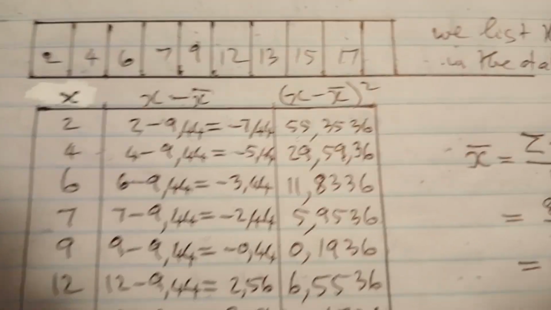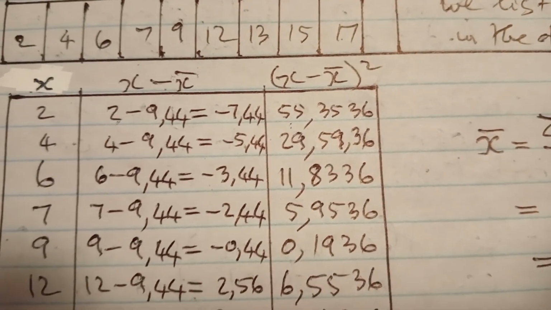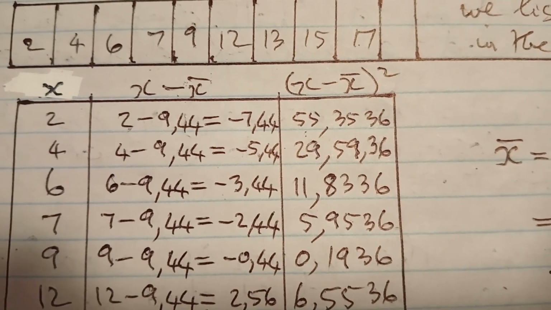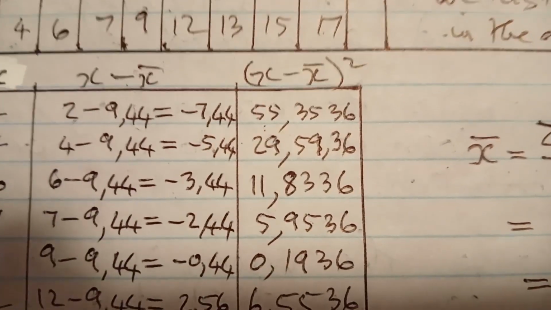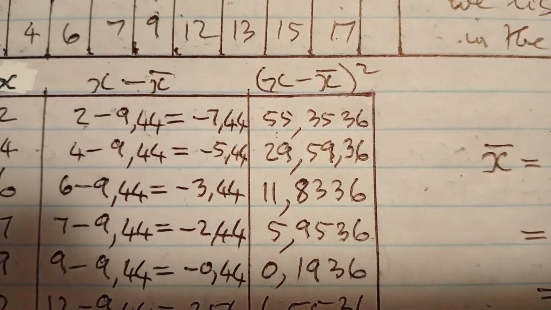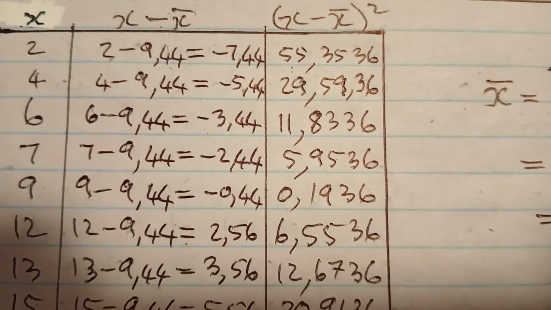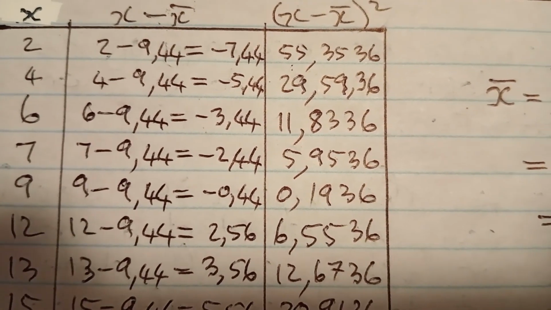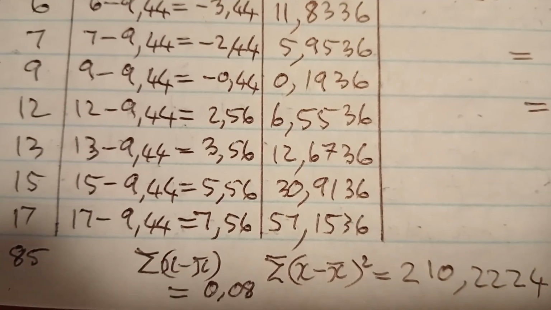Next, we calculate the distance of each data from the mean. So we say 2, our first data, minus the mean, which is 9.44, and we get minus 7.44. And we do the same with each of them: 4 minus 9.44, 6 minus 9.44, and so on, right up to the end.